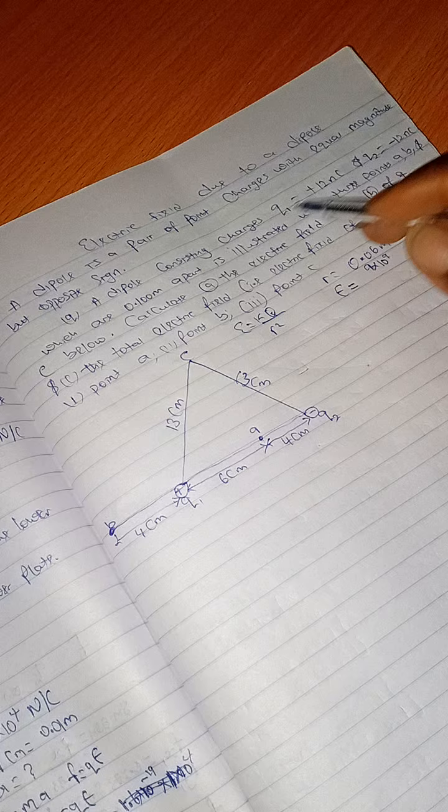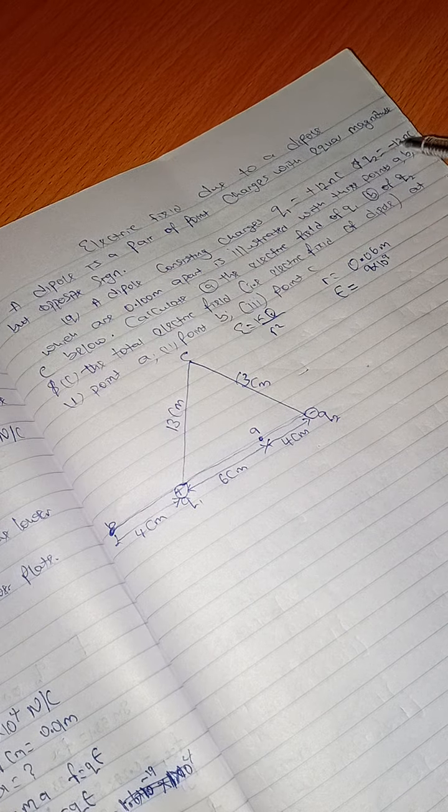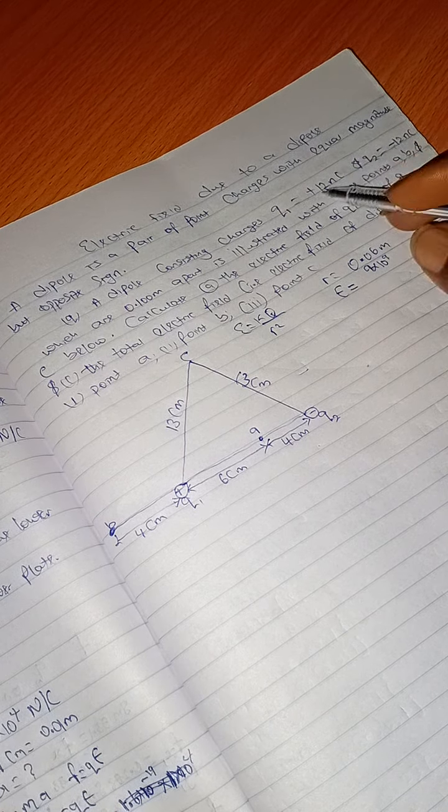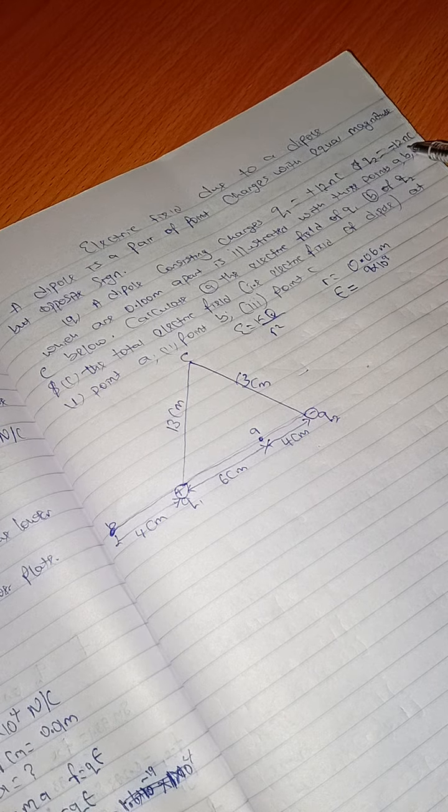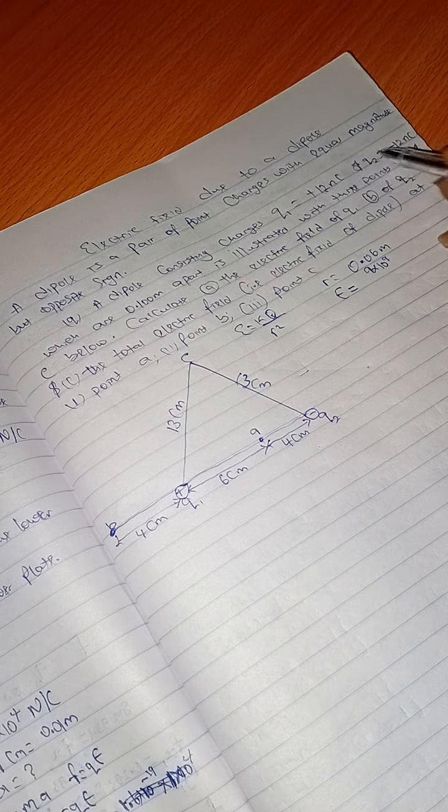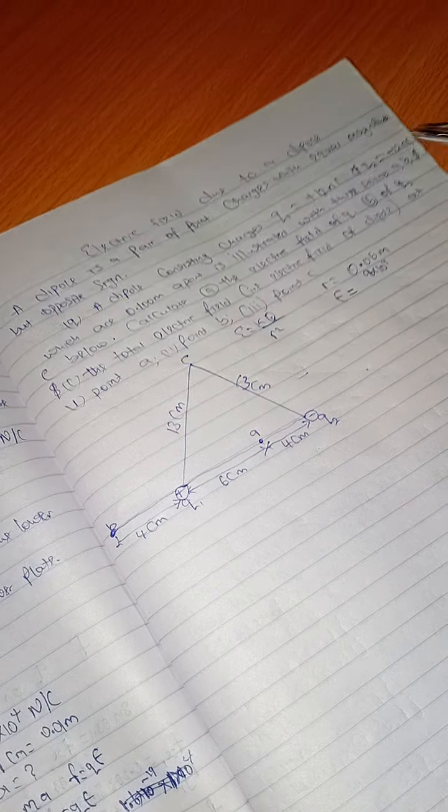Please take note, for a dipole, both Q must be the same as far as magnitude is concerned. They must have the same magnitude, 12, 12. If they put 9 here, it's no longer a dipole. For a dipole, they must have the same magnitude, but opposite sign. So take note of that.